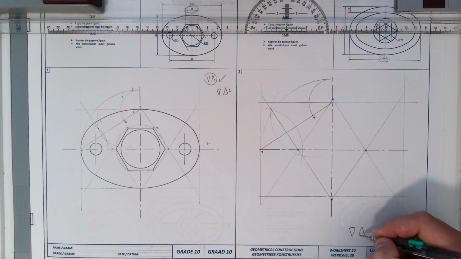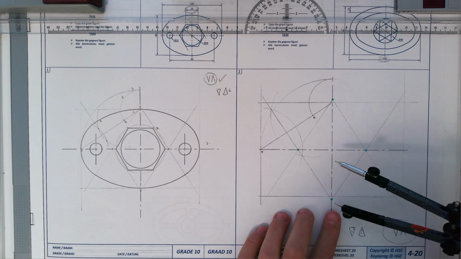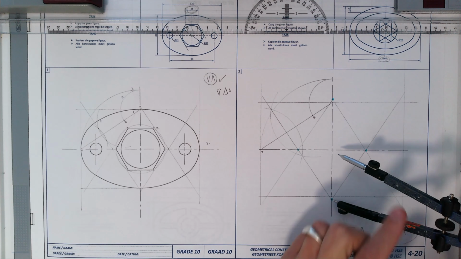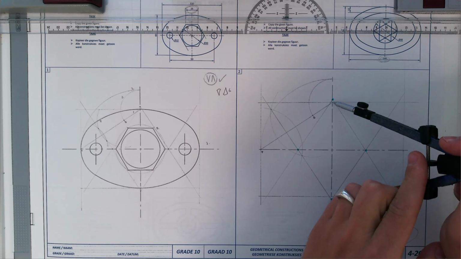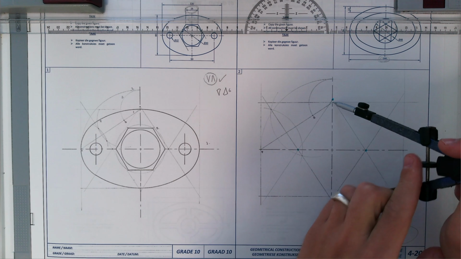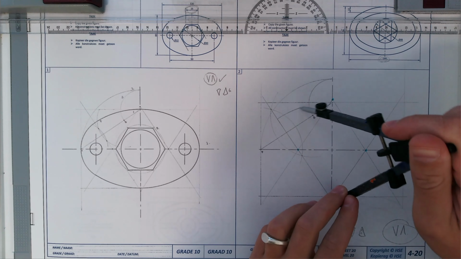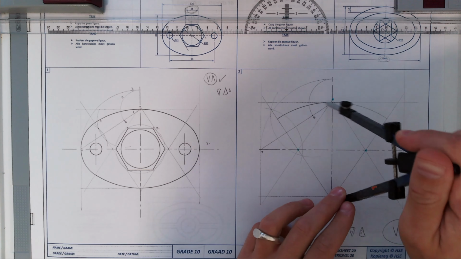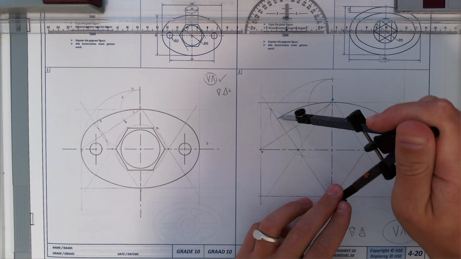So I'm going to take my compass. I'm going to put the sharp point on that point over there. I'm going to take the lead to the border or the block. And then I want to go draw in an arc only within those two lines. You're not going to go past them. It's from there to there. Nice and dark.